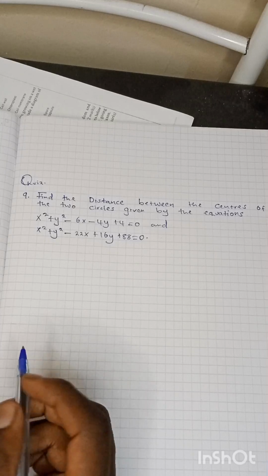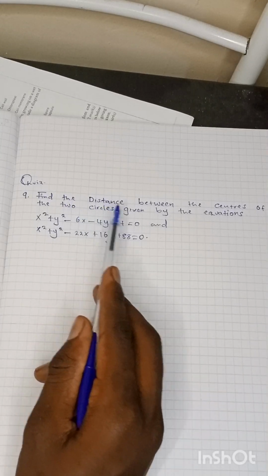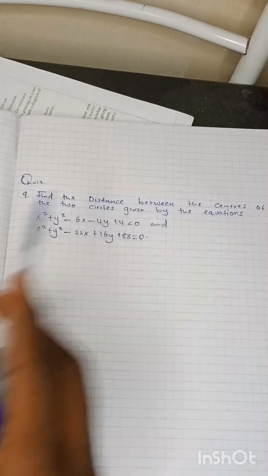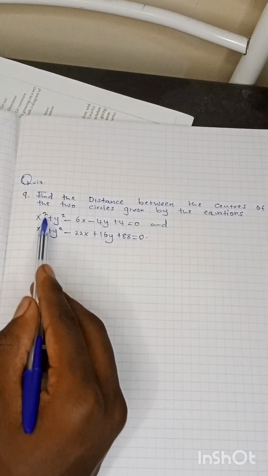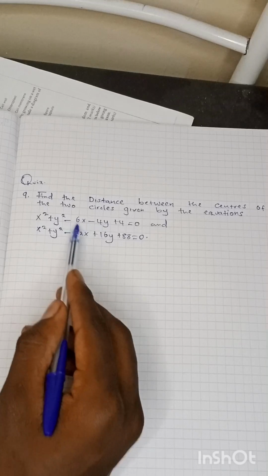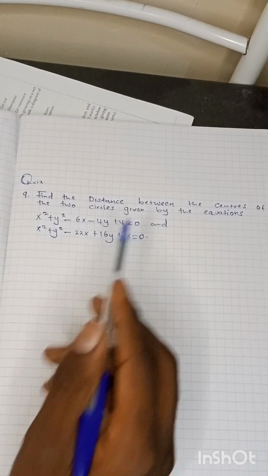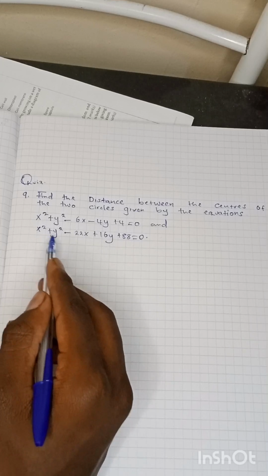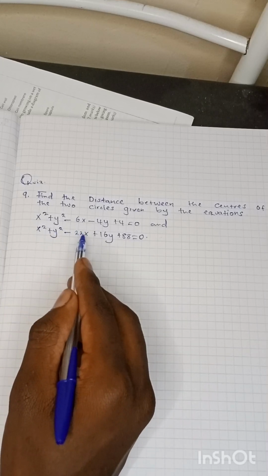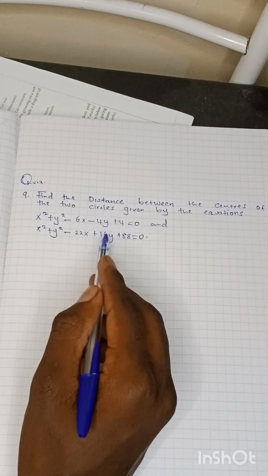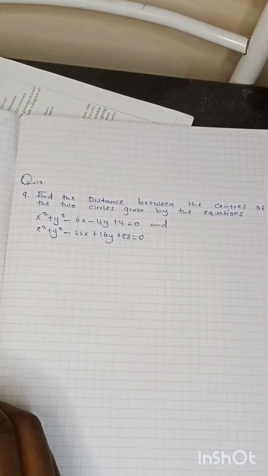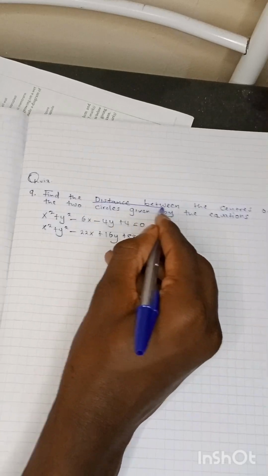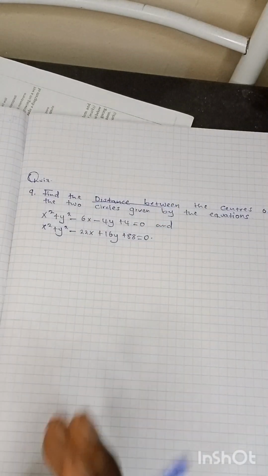So the question says: find the distance between the centers of two circles given by the equations. The first equation is x squared plus y squared minus 6x minus 4y plus 4 equals 0. And the second equation is x squared plus y squared minus 22x plus 16y plus 88 equals 0. What you are to find is the distance between the two centers of the two circles.